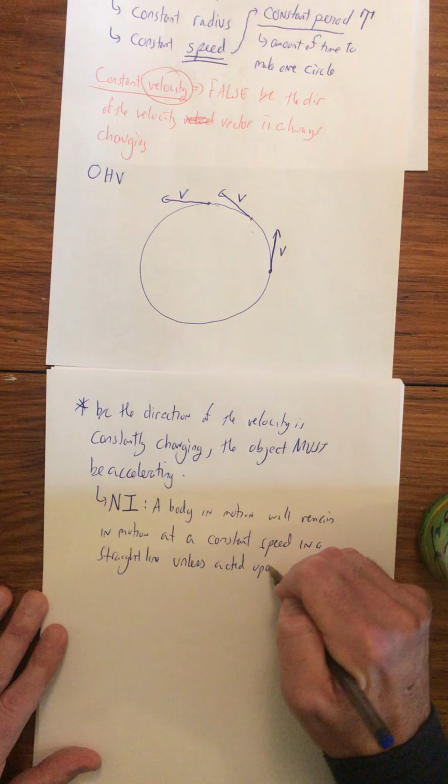Okay? Now, here's the thing though. If that velocity vector is constantly changing in direction, therefore it must be accelerating. So we have something that is also now true about uniform circular motion: because the direction of the velocity is constantly changing, the object must be accelerating, okay?